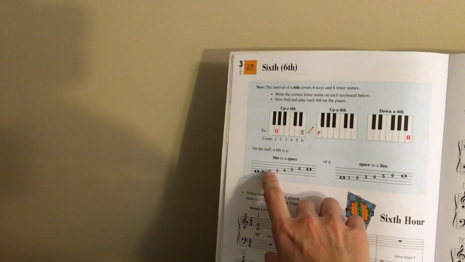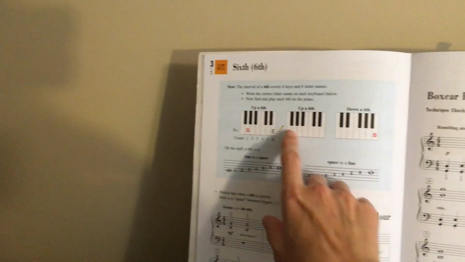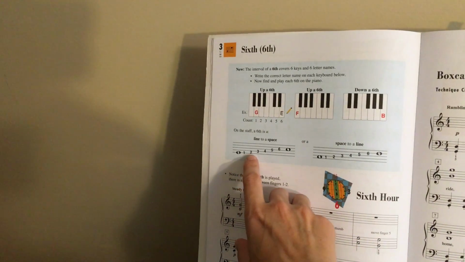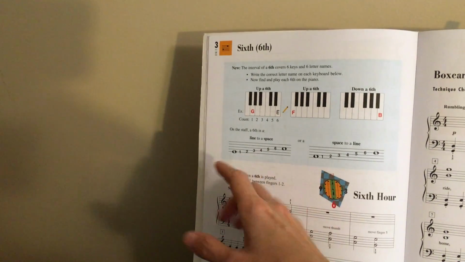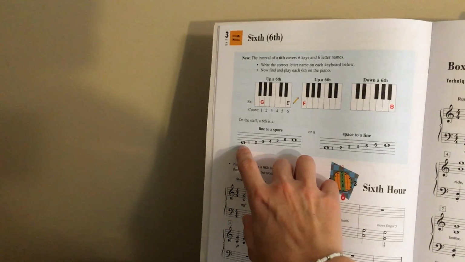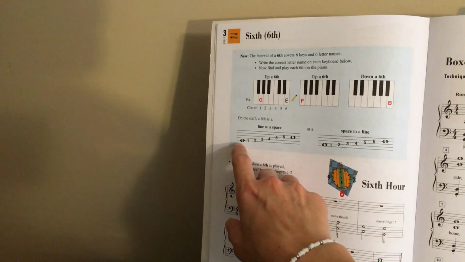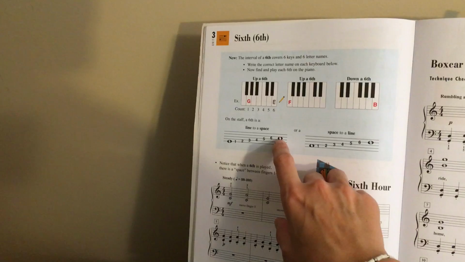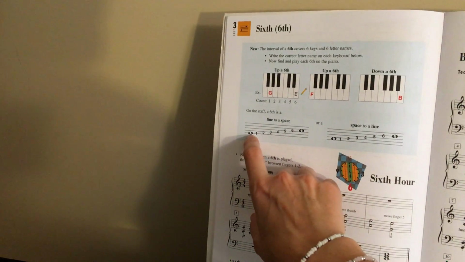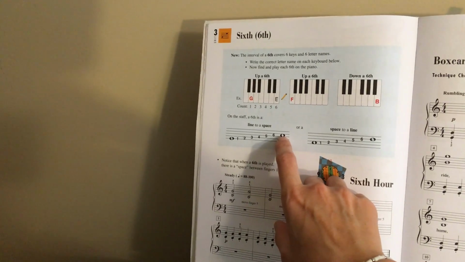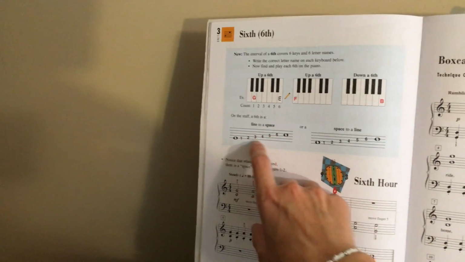If you look at page 14, they're talking about the keys right here, how to recognize it on the keyboard, but also how to recognize it by just looking at the music. So for example, you have E here. Let's just say, assume it's a treble clef. So it's an E, and then you have a C note. So you see the first note is on the line, and then the second note is between the lines. So that's a sign of sixths.